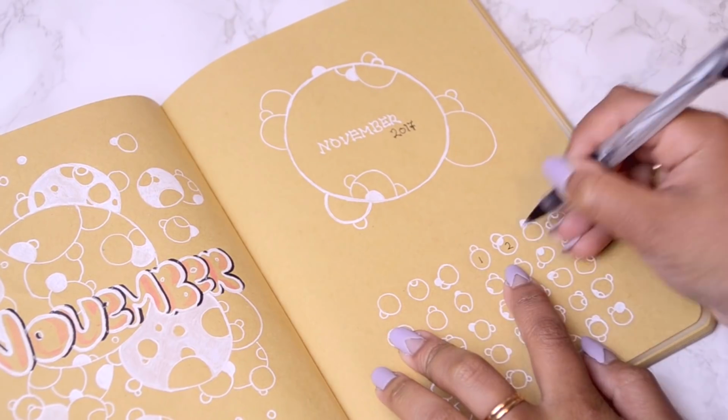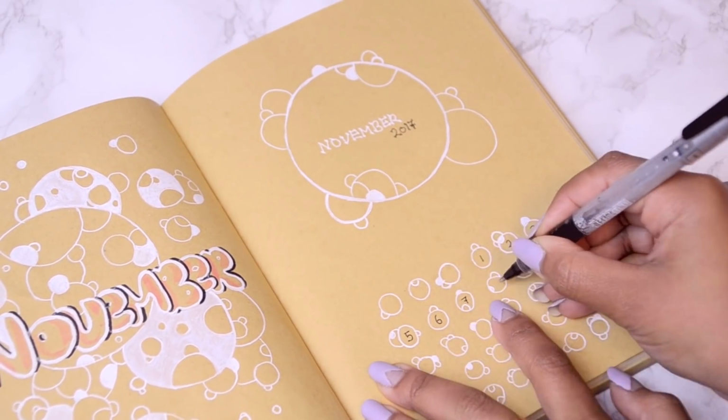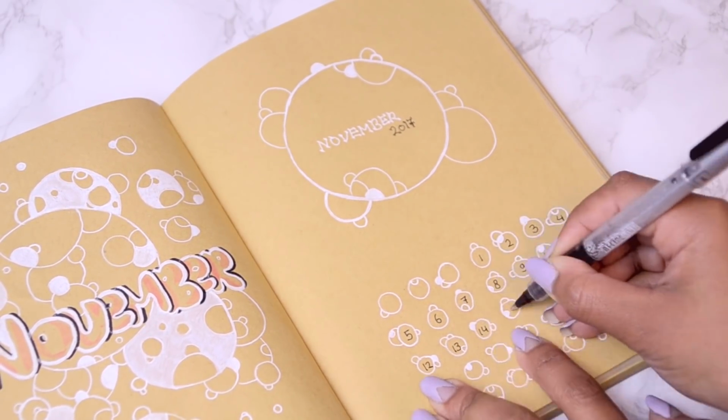I finished it off by writing down the numbers of the days and filled up the remaining circles.